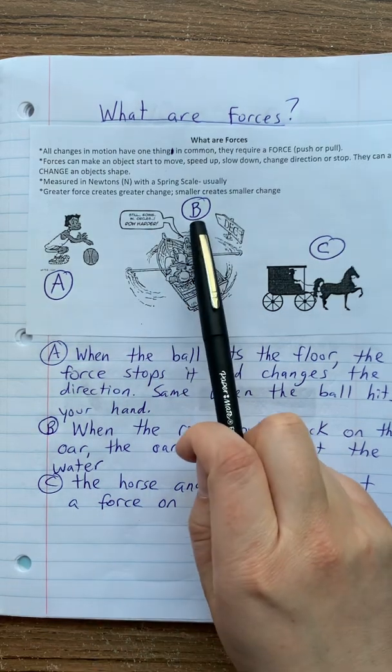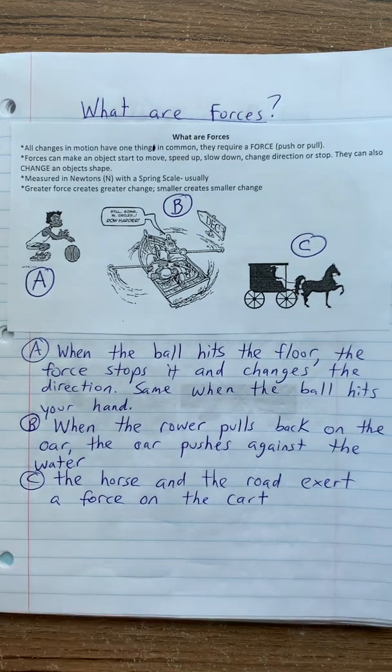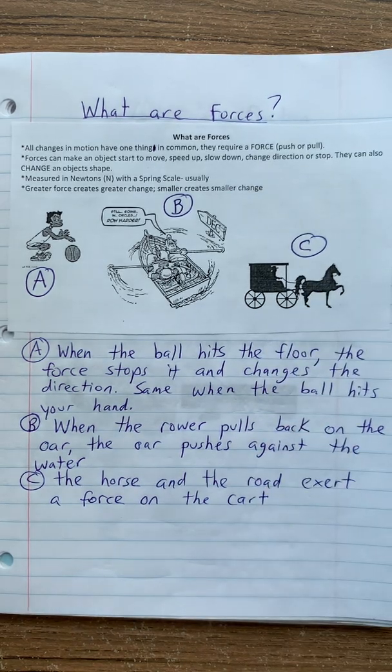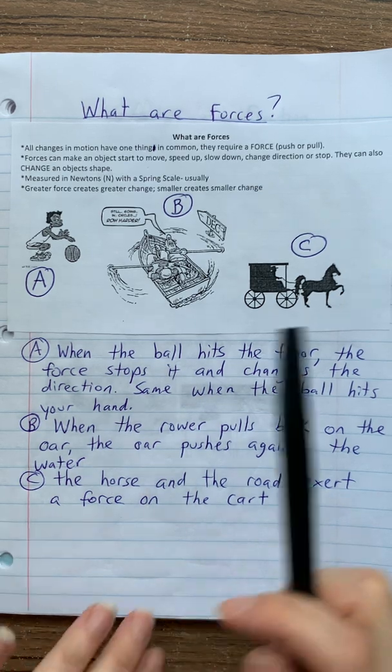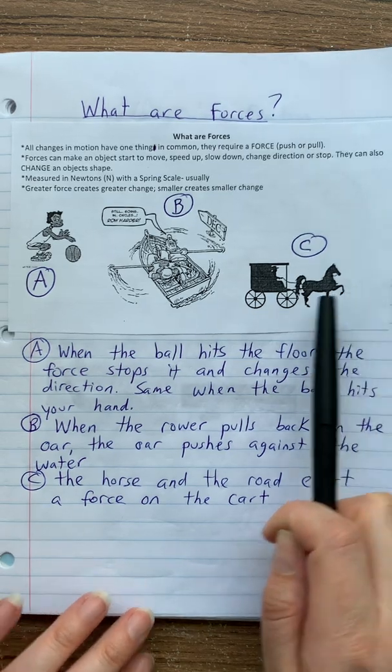Then we're going to label the middle one B, and we're going to go ahead and write, when the rower pulls back on the oar, it pushes against the water. And finally, we're going to write C, and it says, the horse and the road exert a force on the cart. And we can see from C that the horse is pulling, remember pulling is a force, the cart in that direction.